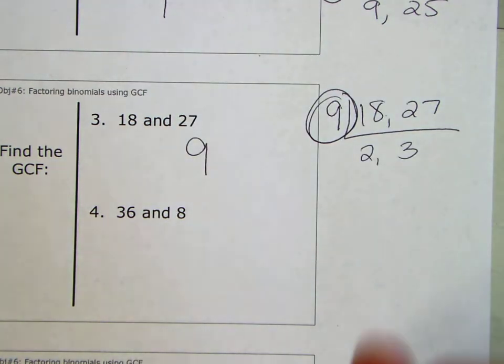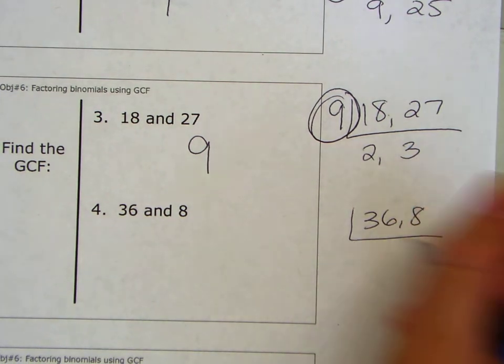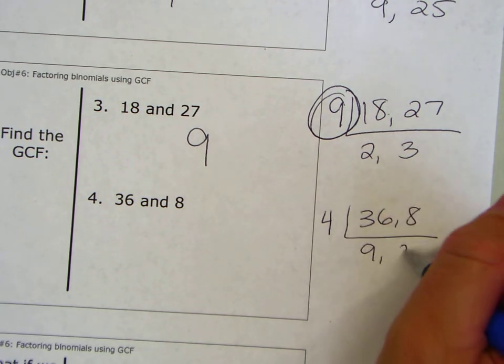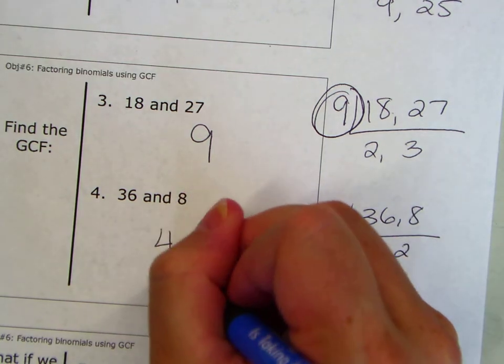And then 36 and 8. I'm going to say 4. 4 into 36, 9. 4 into 8, 2. Again, look, nothing goes into those, so I was able to figure this out right away in my head.